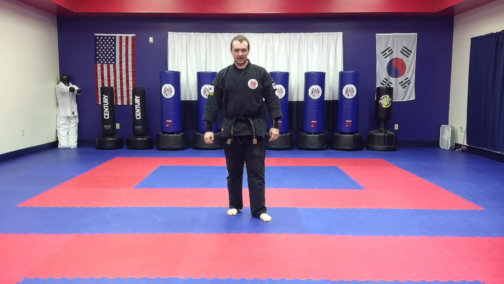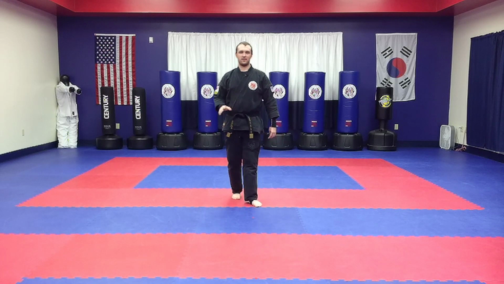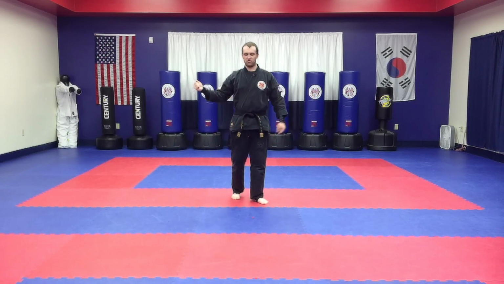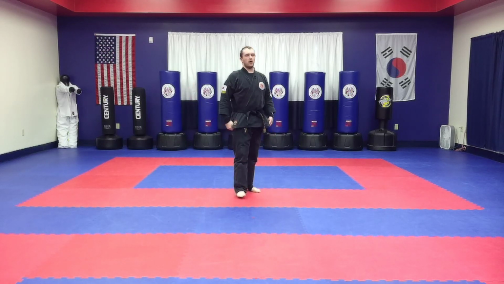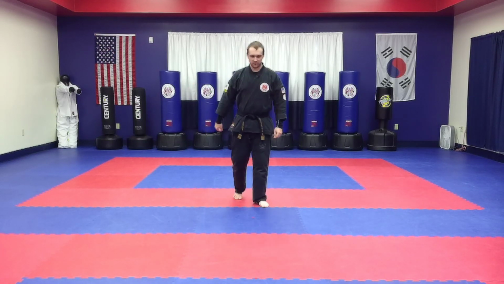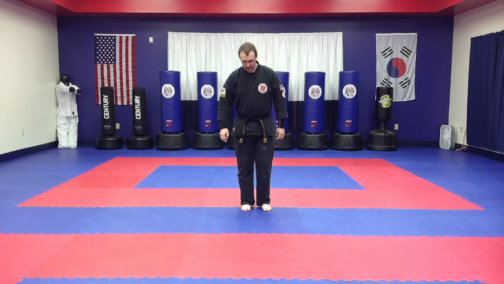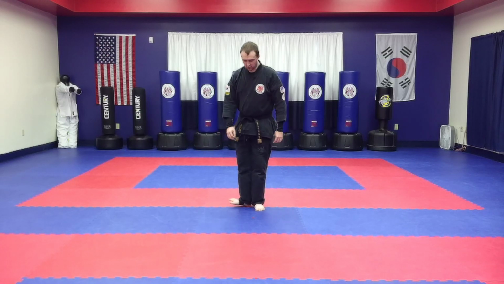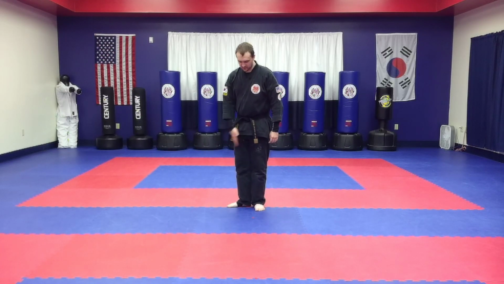Now this block is typically done in a back stance, and this is because of the amount of leverage and the amount of movement you have in the body to support the block. So we real quick got to talk about our back stance just to make sure everybody knows where we're going. To get into a back stance, we're going to put our feet together. We're going to go out with our left leg. We're going to turn our right foot 90 degrees, make our little L here.